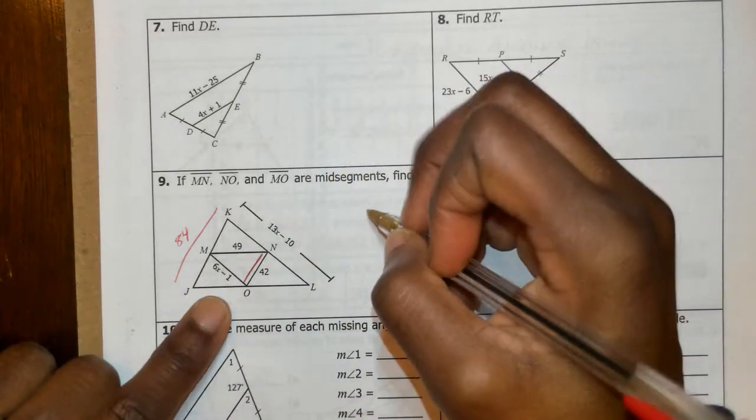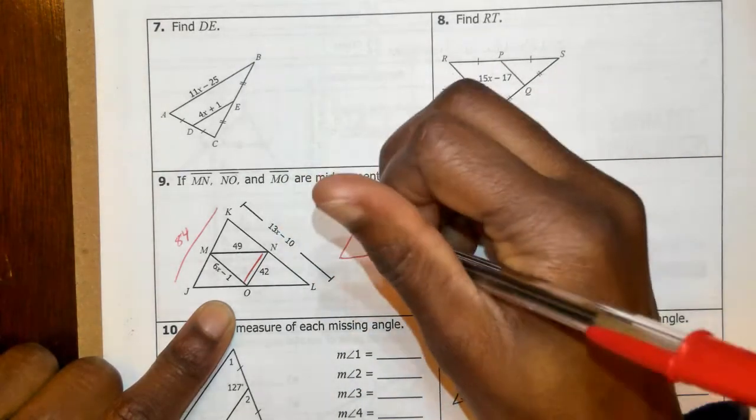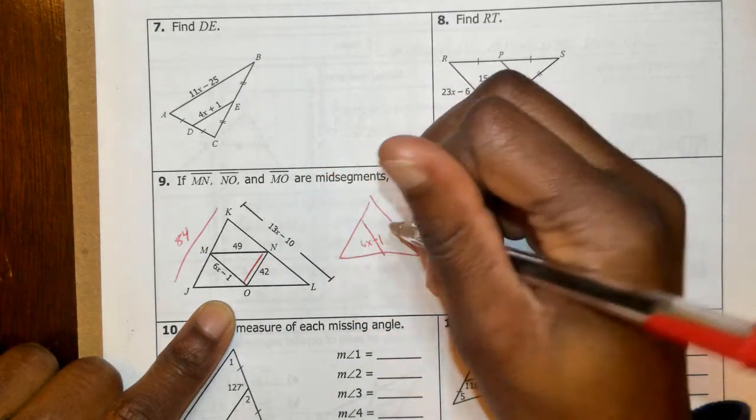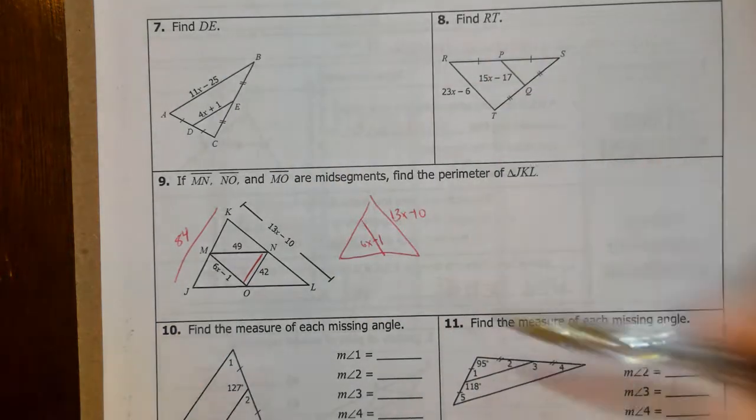So this one is an expression, so we're going to do what we did for 7 and 8. And if I redraw the triangle with just those in it, it will be a little clearer to see that it's just like these problems now.